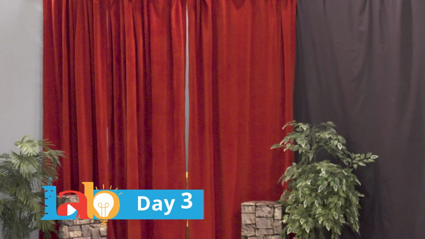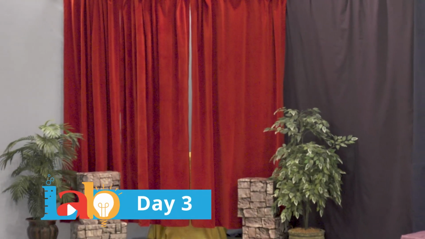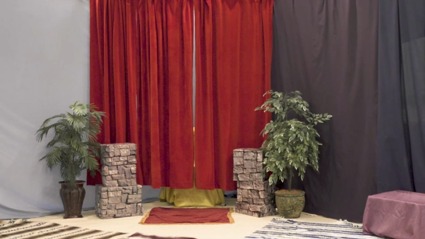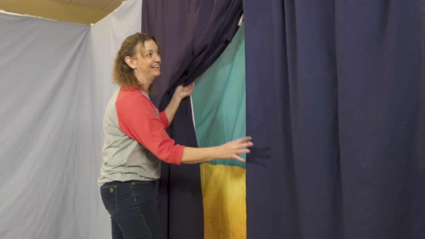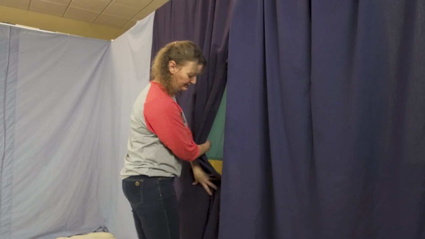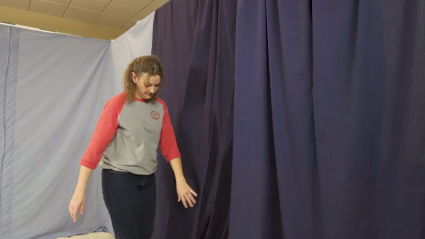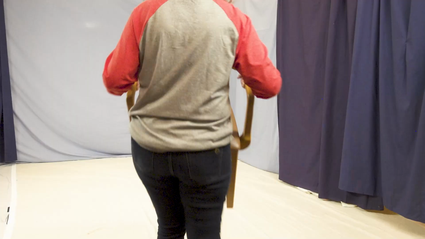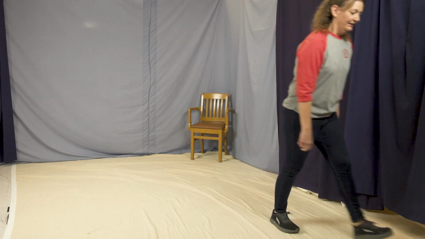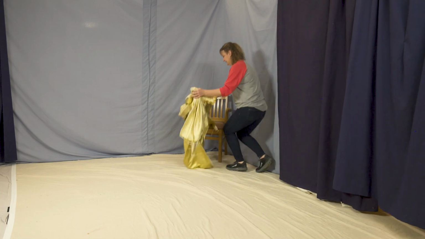Day 3, kids will see big changes as you transform the space into the throne room at Pharaoh's palace. But don't worry, you won't need an army. Keep the sky and desert backdrop up. We'll need it for day 4. Add a layer using bed sheets or other large sheets of fabric to cover the walls. Place a chair in one corner of the room. Cover the chair with gold fabric.